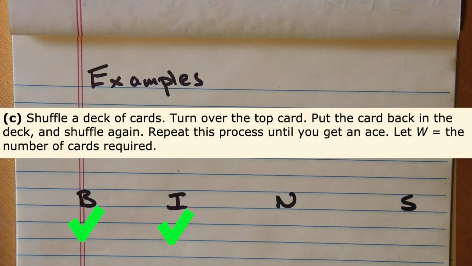The number of trials here is unknown because we're looking for the first time that we get an ace. We don't know if that's going to be on the first draw or the second or the third or the fourth or maybe doing it 100 times. But that's not set in this case. So the N is now broken. This is not a binomial random setting.